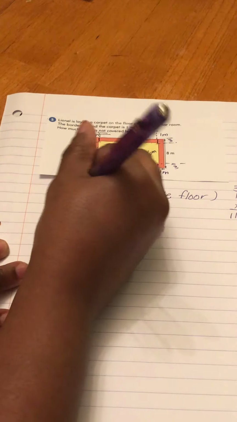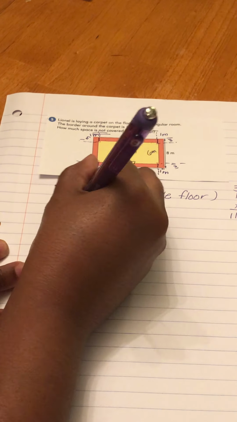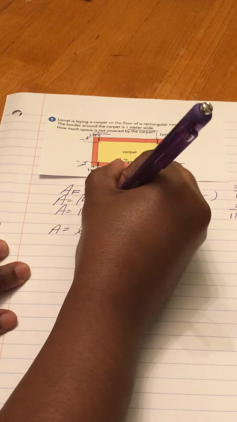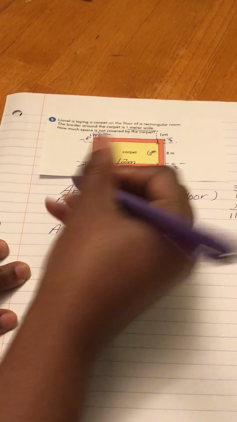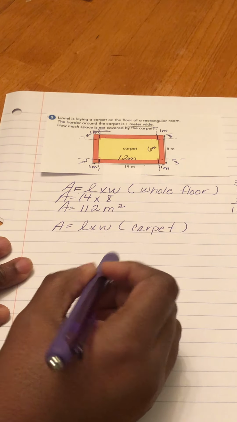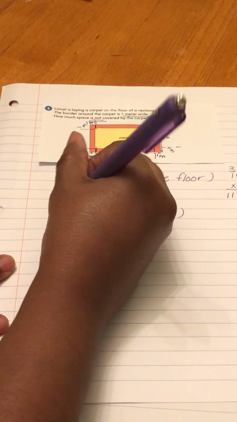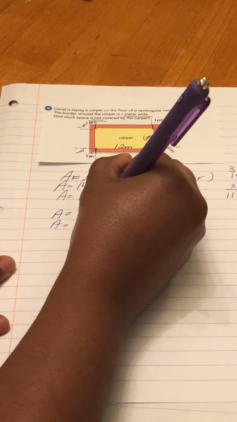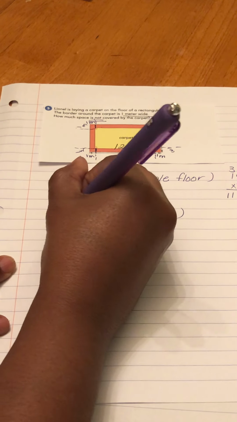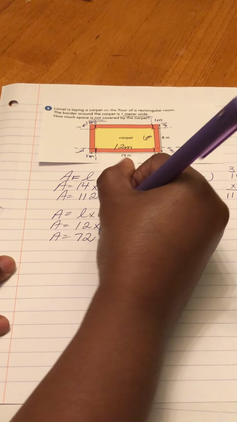Okay. So now the area of the carpet, we do A equals length times width, and Olivia already told me that it's 12 times 6, which is a basic fact. 72. Right? Square meters.